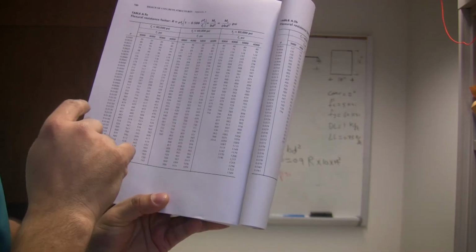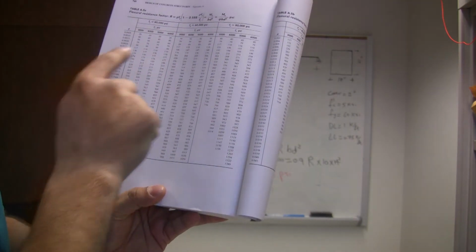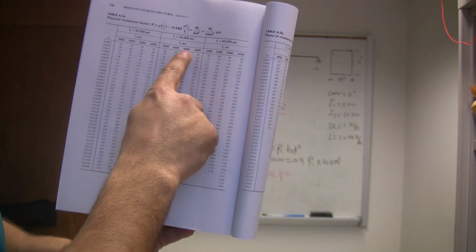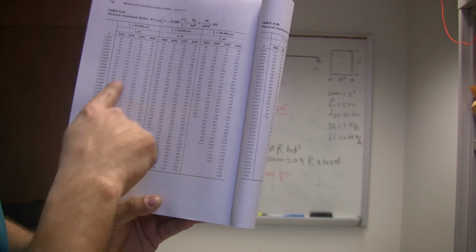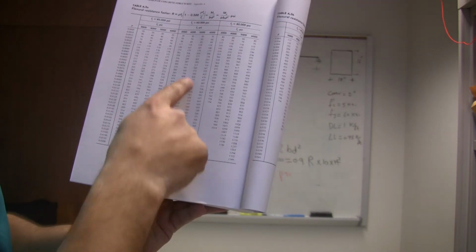Okay. So our Fy is 60 ksi. Our f'c is 5000 psi or 5 ksi. So these are the R values. We are looking for an R value of 1175.